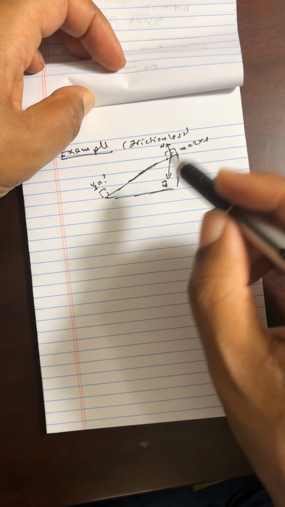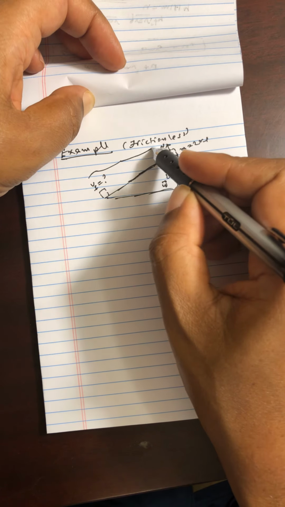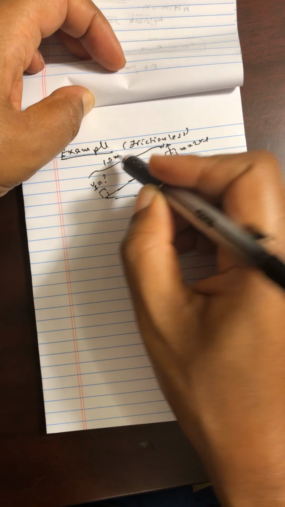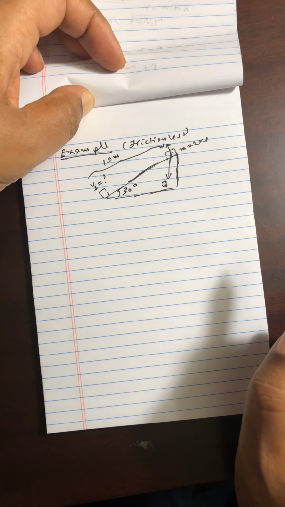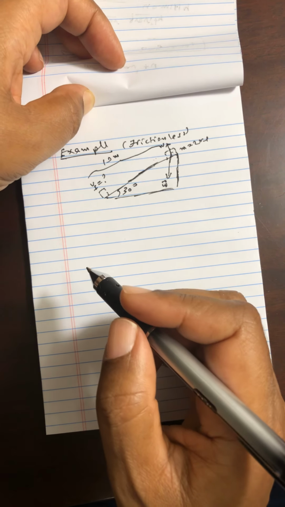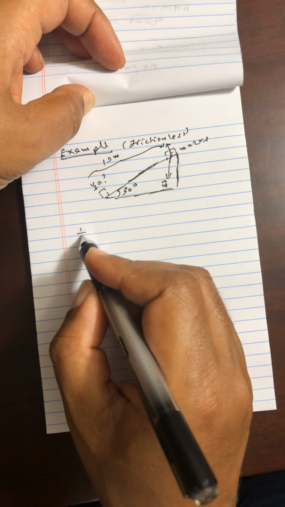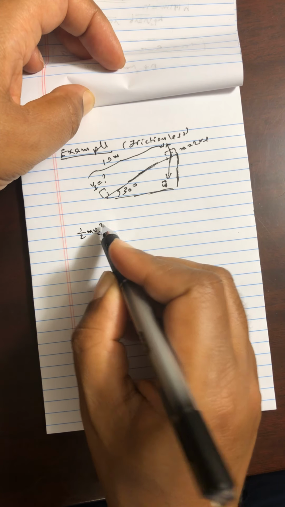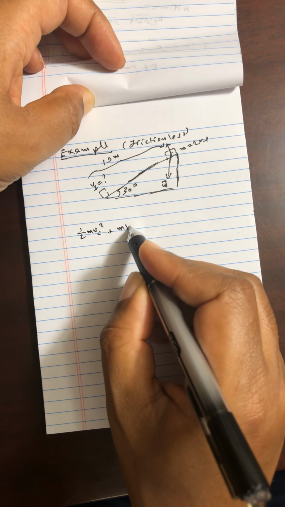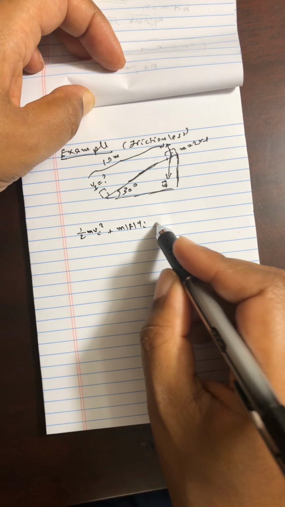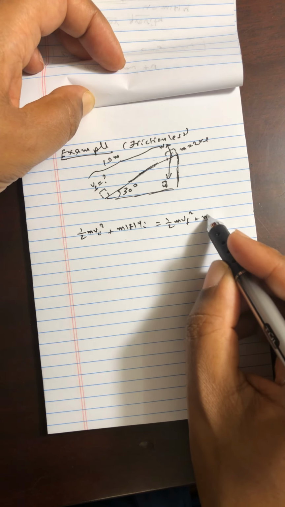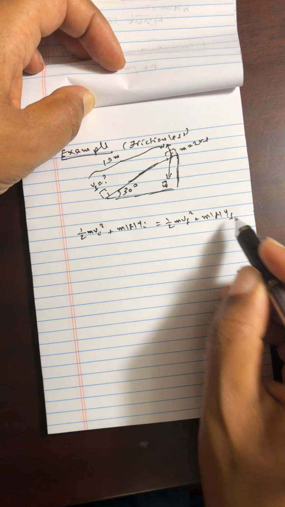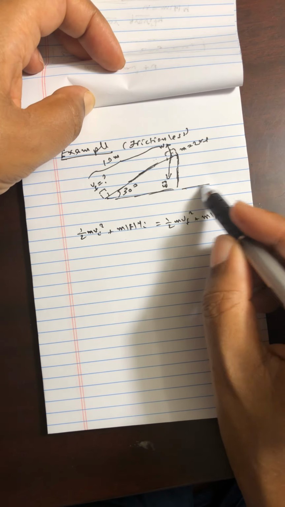Okay, so let's say this over here is 10 meters, and let's say this angle is 30 degrees. So the equation would be half m vi squared plus mgyi equals half m v final squared plus mgyf. Okay, so let's put our coordinate system over here.